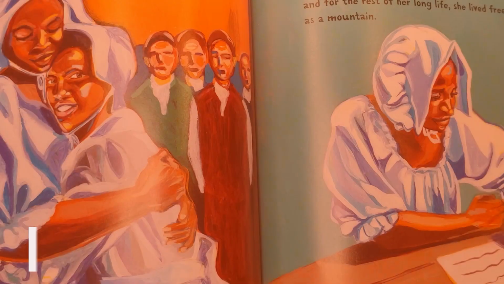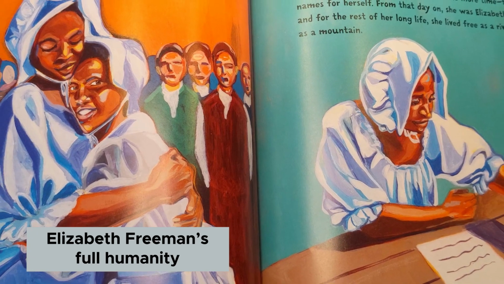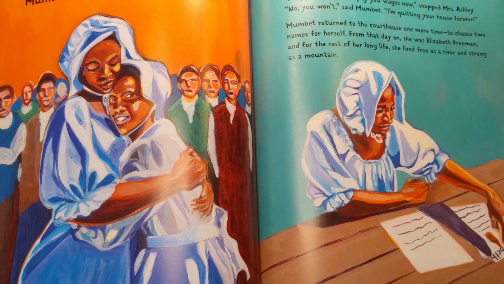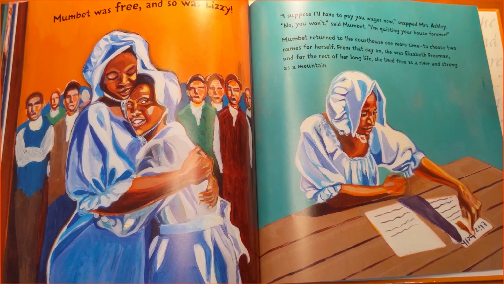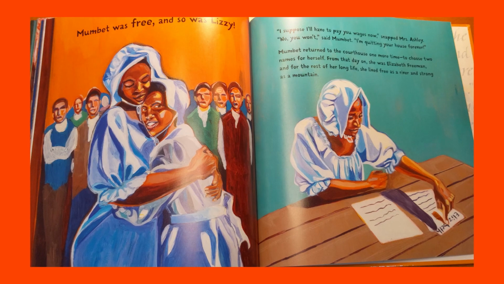Number 5, the storytelling enables us to fully connect with Mumbet, Elizabeth Freeman, as a fully realized person who is determined, witty, and a sharp thinker. Too often, this is not the case when we talk about Africans and Black people as being slaves instead of people who were held in bondage or enslaved people.